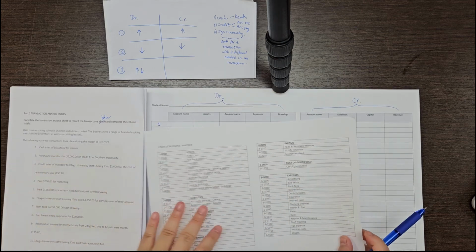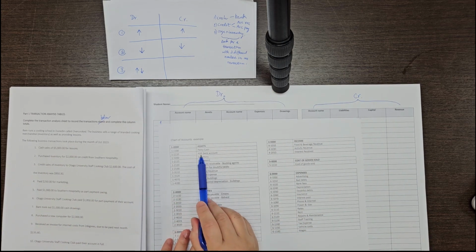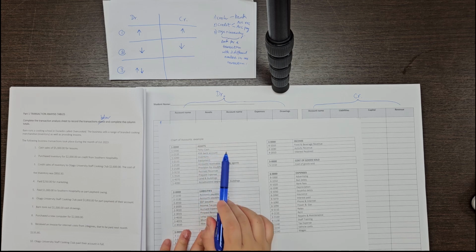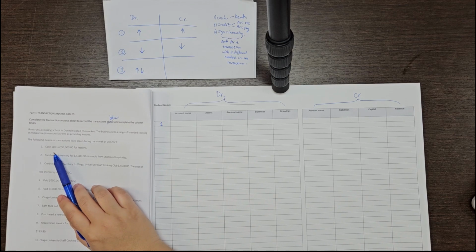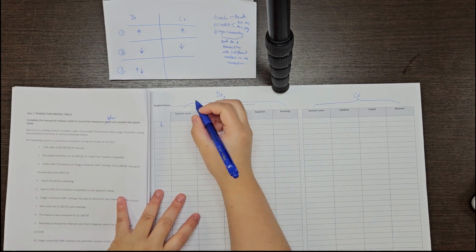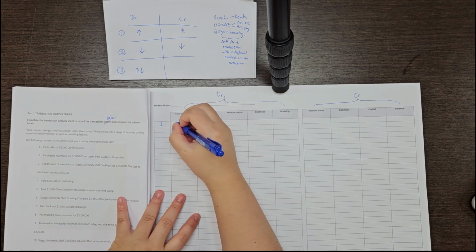If you look at your chart of accounts, see bank account. It's an asset, and when you make a cash sale, what happens to the money in the business bank account? Will it go up or down? It will go up, right? So the account name here will be bank.